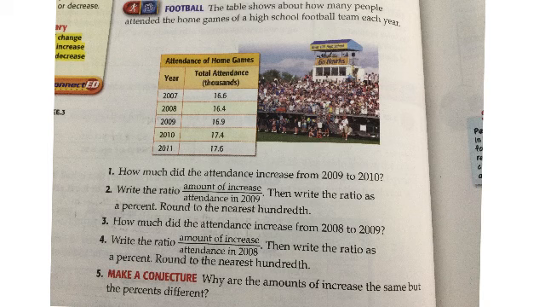No, that's wrong. If you were doing 150% growth of 200, that would be $500, because you'd have to double it and then add half. But that's what we're going to go over, those percents of change.